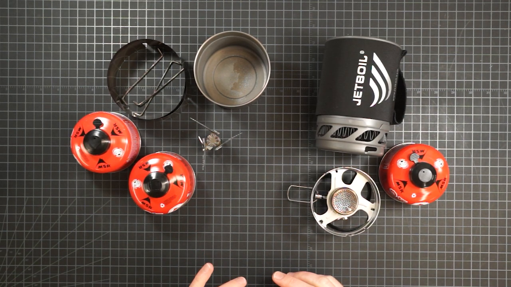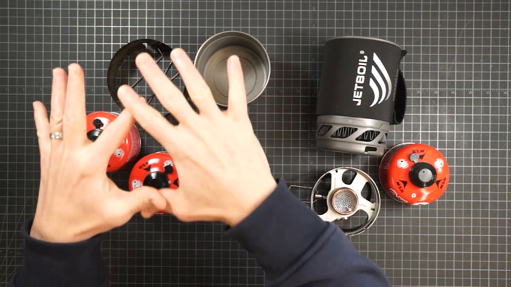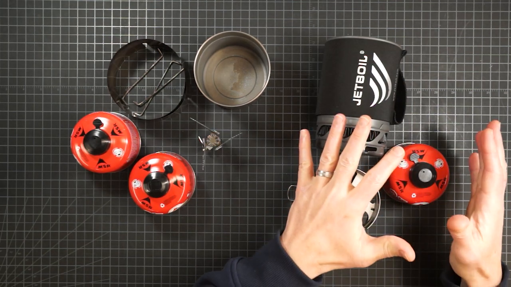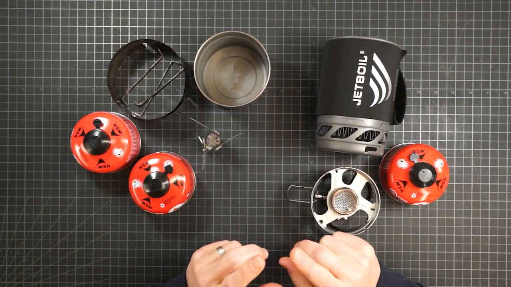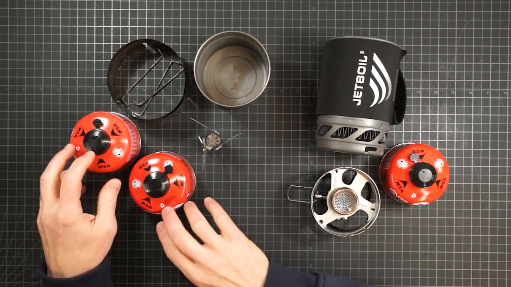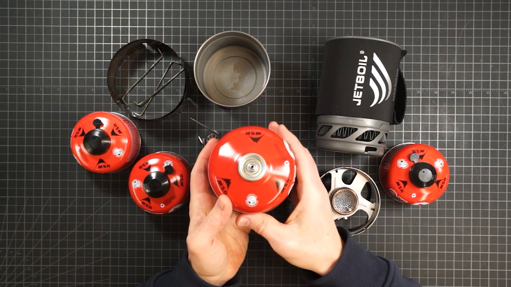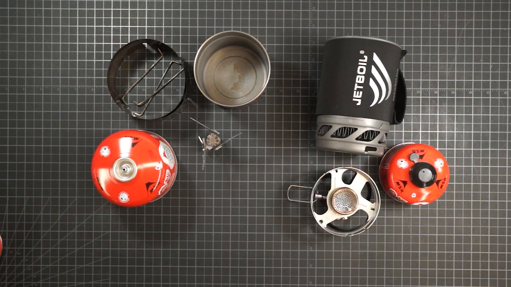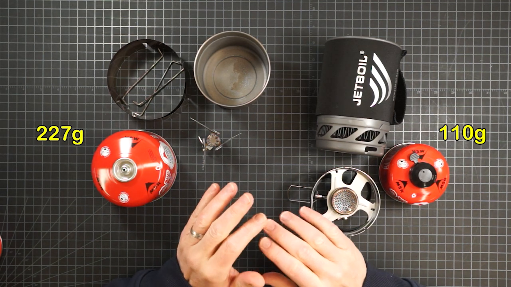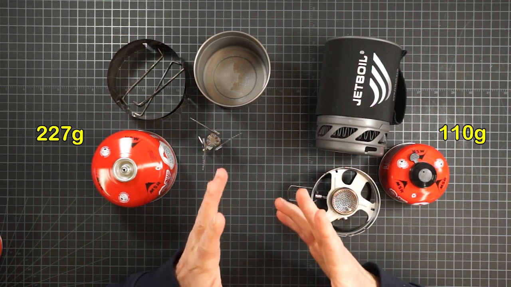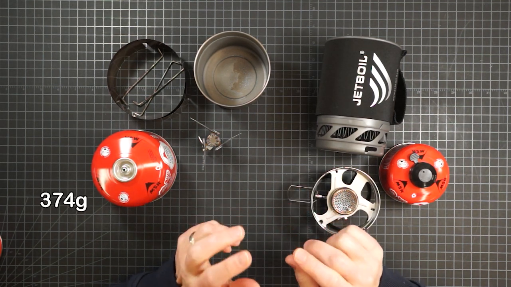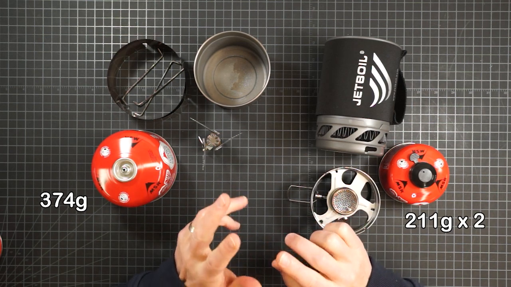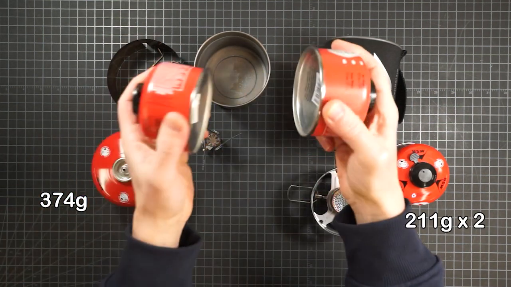Weight-wise then, it's basically a wash between carrying this and this. However, there's a lighter way to carry this much fuel in one of these. A medium can has a little more fuel than two small ones, but it weighs only 374 grams, which is a 48 gram savings over carrying both of these.